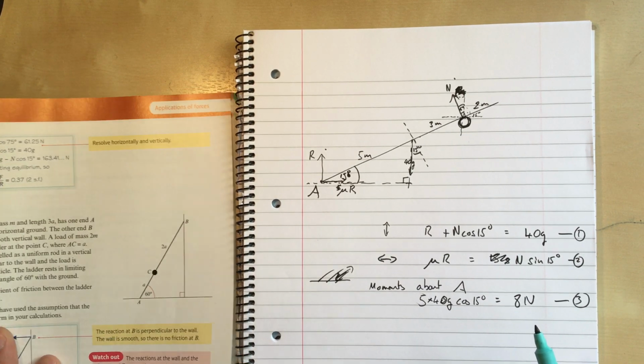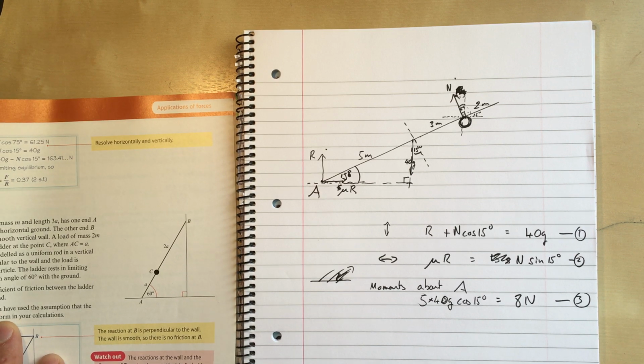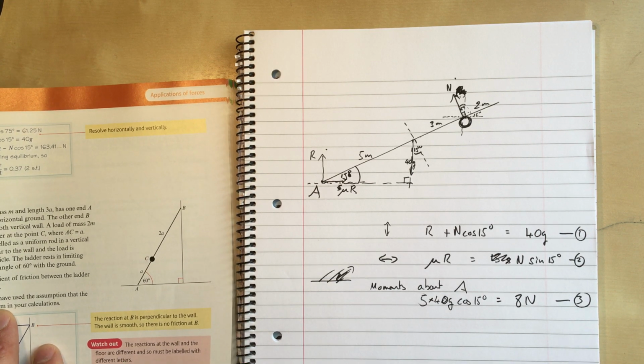Now, example 8 is a ladder problem, and these are some of the fiddliest ones, so I'll do that in a separate video since we're already at 10 minutes. Good luck with example 7.